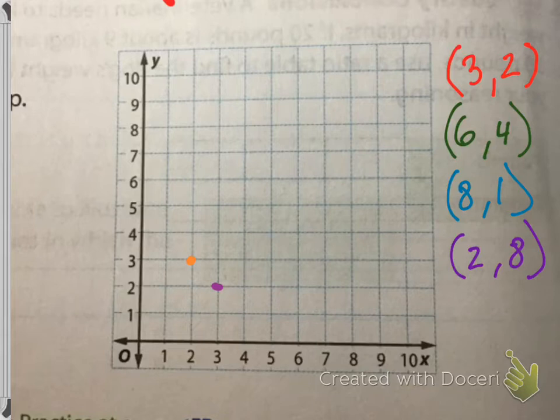I think that the purple one is correct. Yes, she is correct. So the purple point, we go over 1, 2, 3, and then on Y, 1, 2, and this is where they would collide. So that's where they would collide.